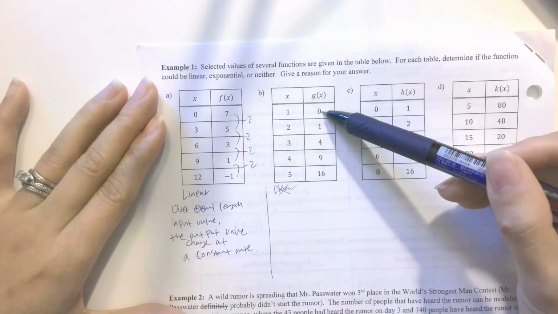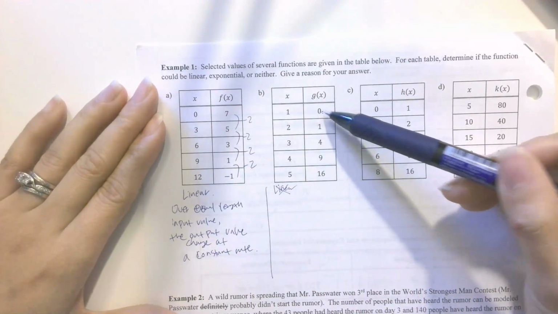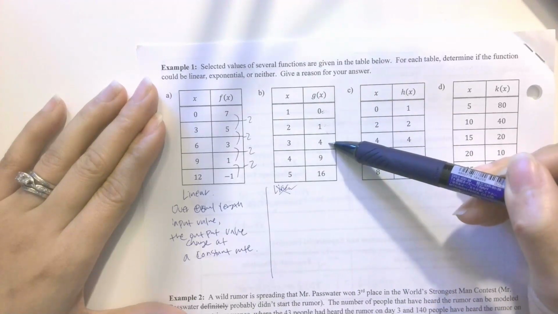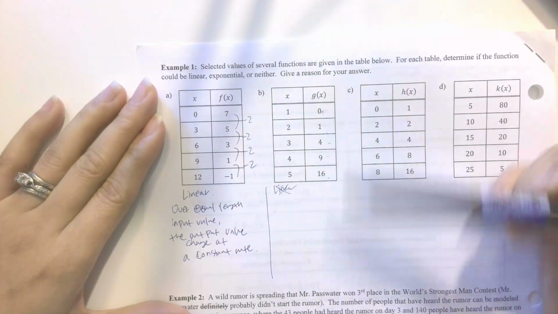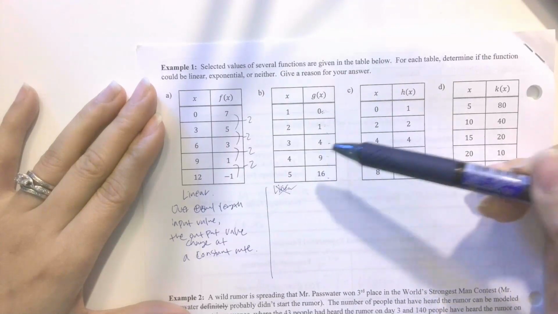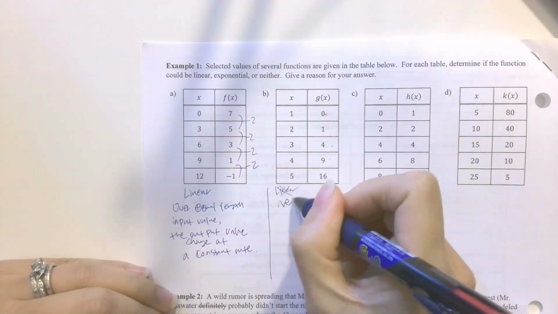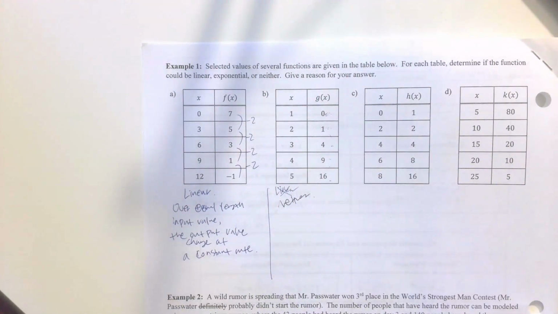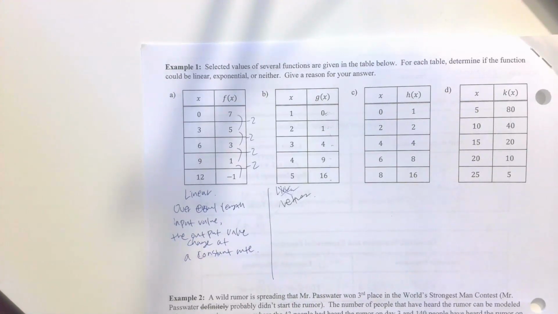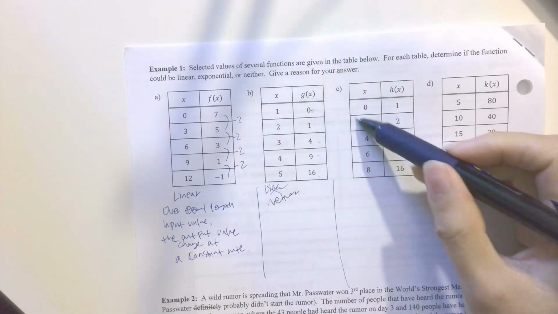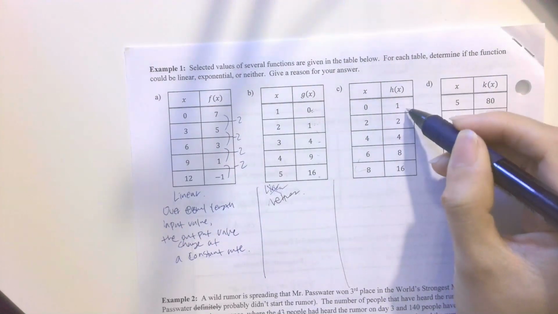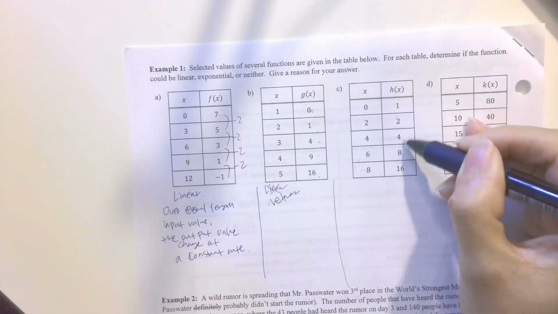Now, do you feel like you can multiply by a common ratio from one to the next to come up with it? No, I can't. 1 times 4 is 4, but 4 times 4 is 16, so that doesn't work. It's not the same common ratio. So this one is neither. Why not? Over equal length input value intervals, the output does not change at a constant rate or proportionally.